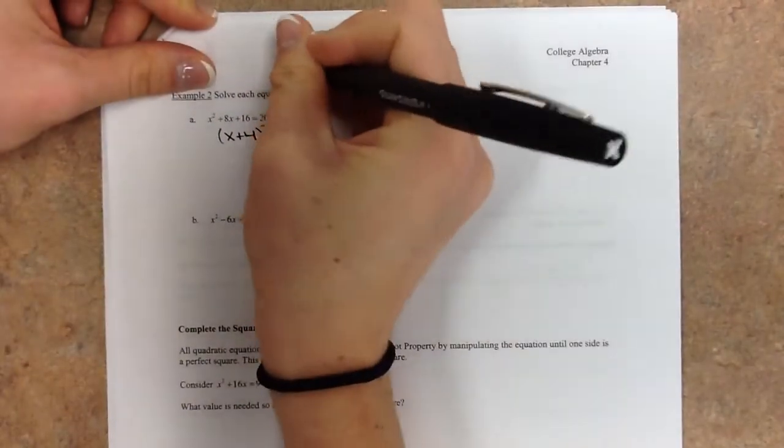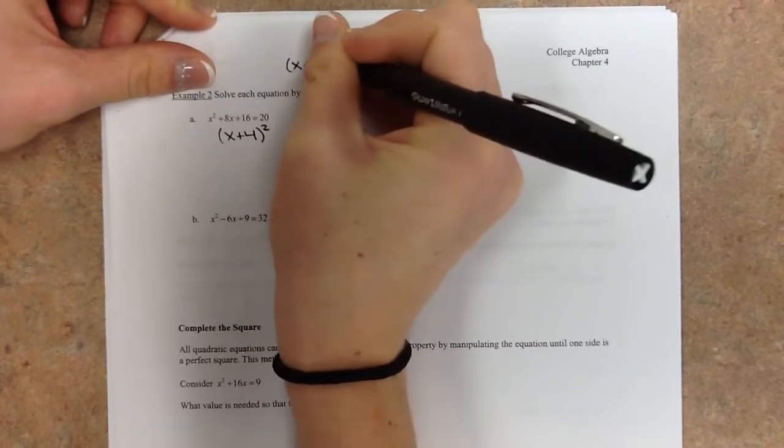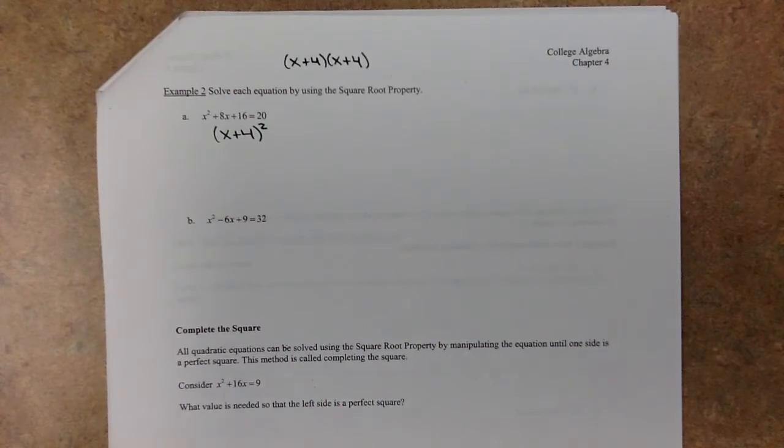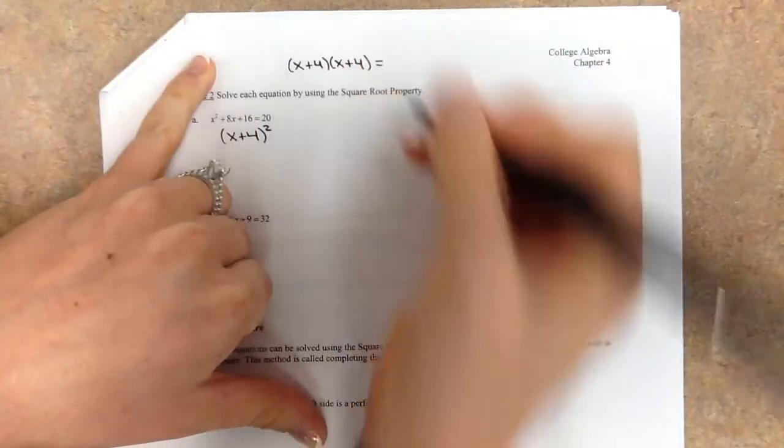Again, and I will do this just one more time, in case you are hesitant or whatever, if that pattern actually works, x plus 4 squared, remember, is x plus 4 times x plus 4, and then I can FOIL.